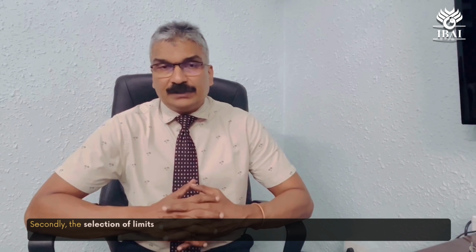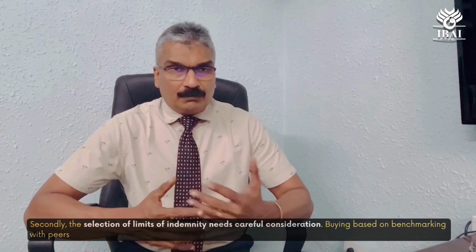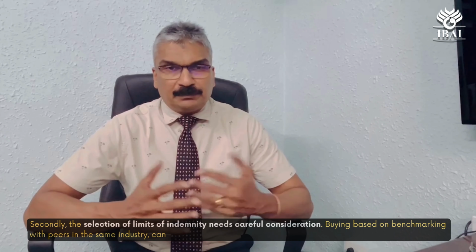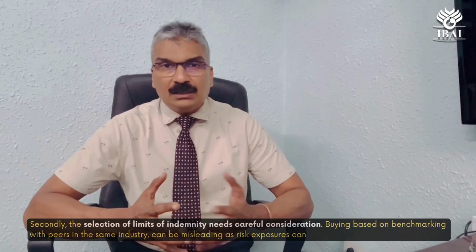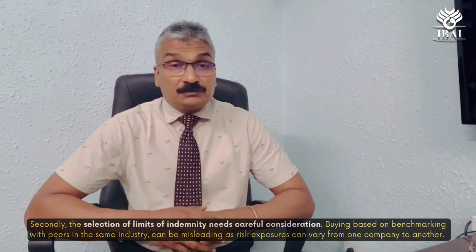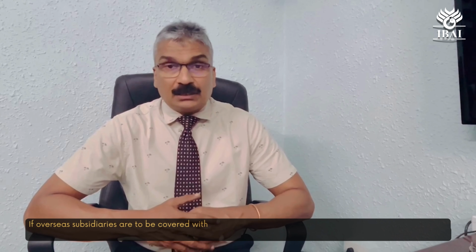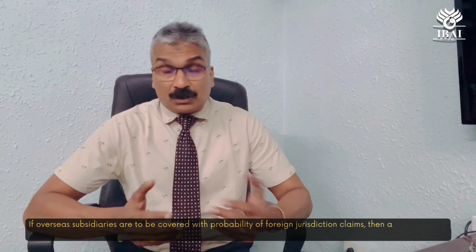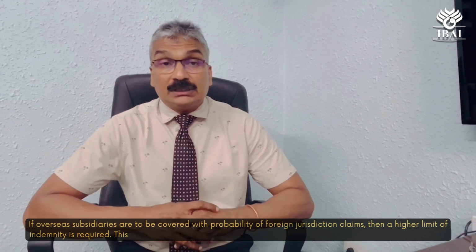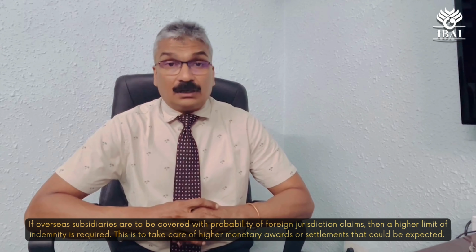Secondly, the selection of limits of indemnity needs careful consideration. Buying based on benchmarks with peers in the same industry can be misleading, as risk exposures can vary from one company to another. If overseas subsidiaries are to be covered with probability of foreign jurisdiction claims, then a higher limit of indemnity is required.